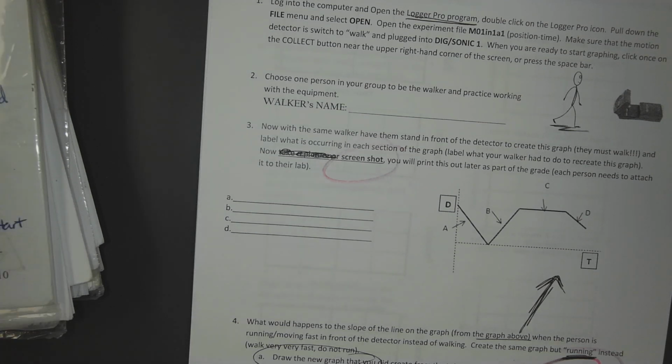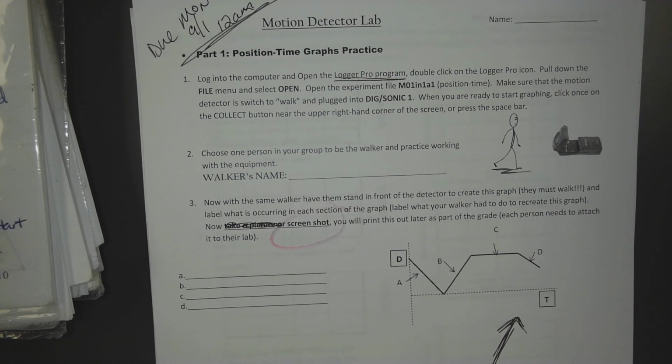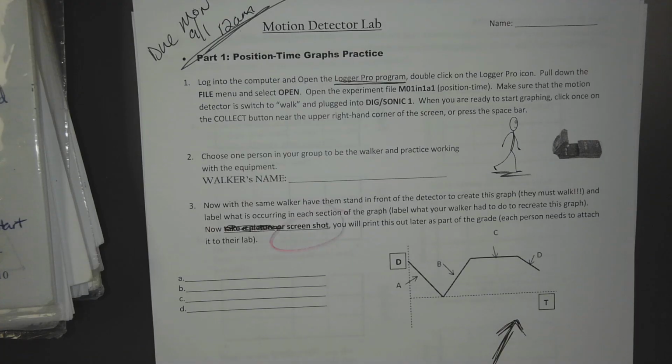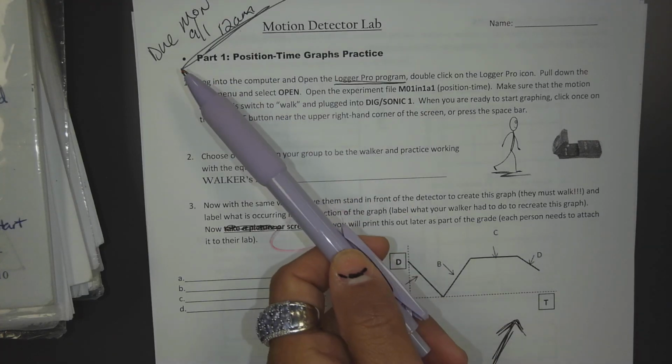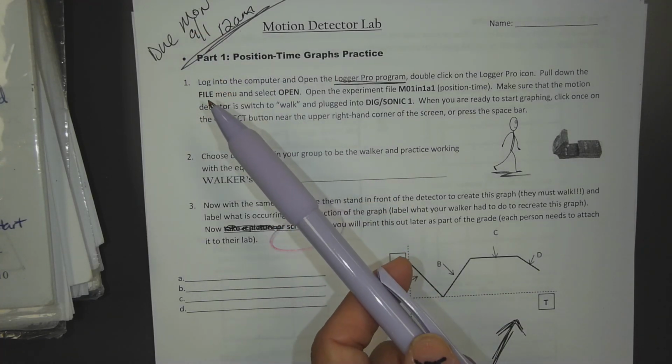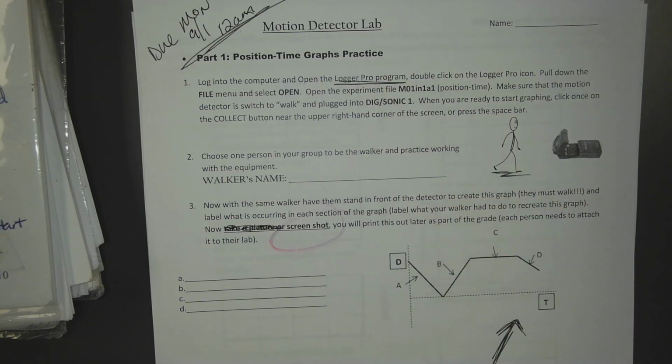I want to go over a couple of key things. Here we go. Our motion detector lab is going to be due on Monday. No school Monday, sleep in, but it's due by midnight, okay? So you have quite some time to turn this in, all righty?